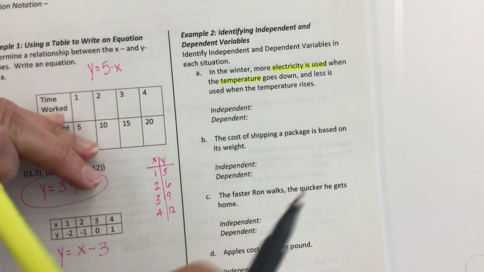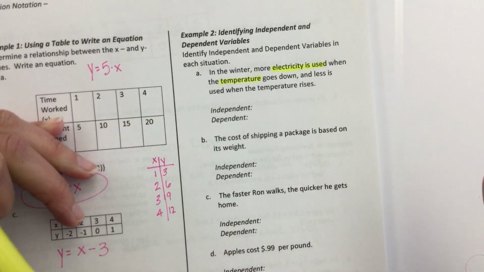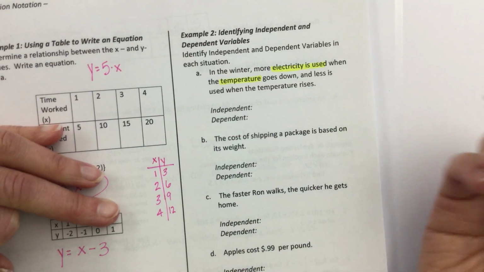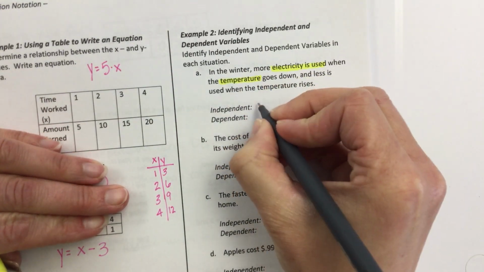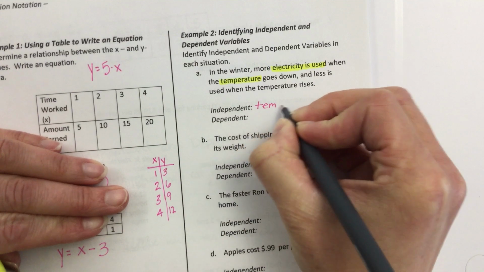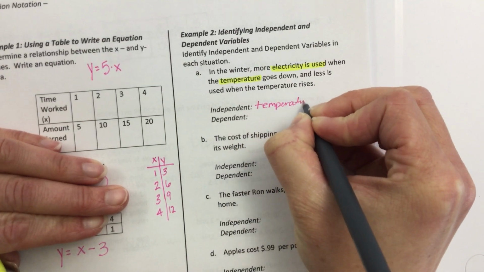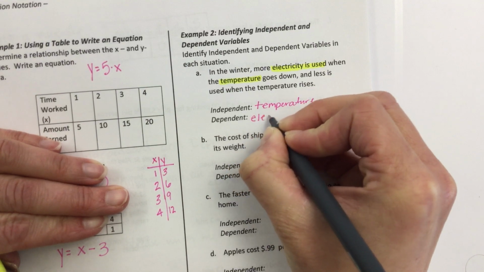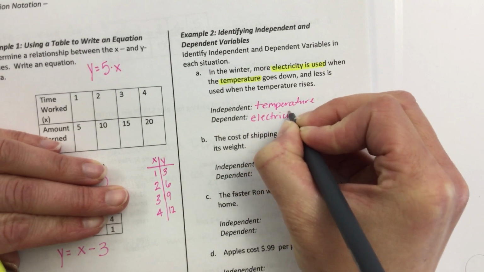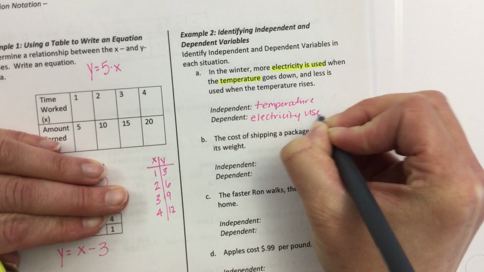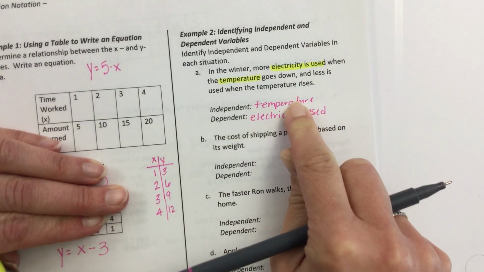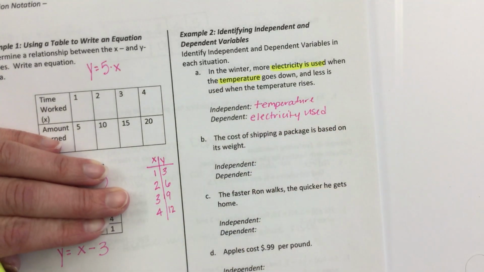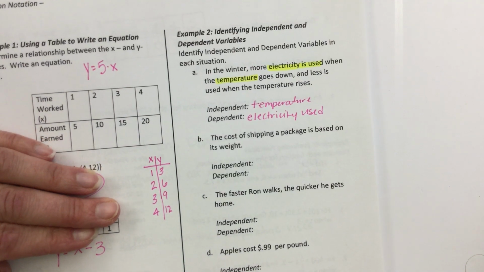So do you think the electricity affects the temperature or the temperature affects the electricity? So I think the temperature affects the electricity. So the amount of electricity used depends on if it's warm or cold or hot outside.